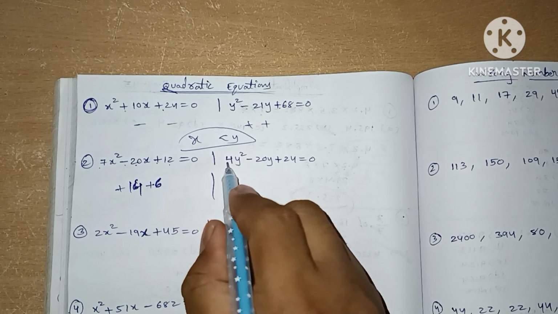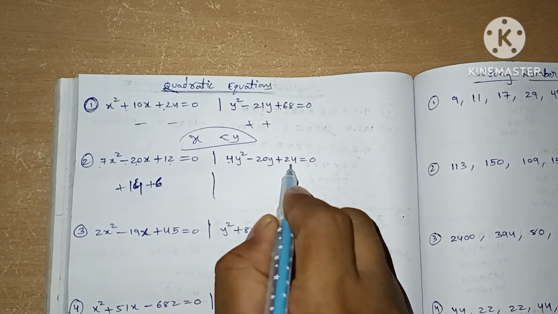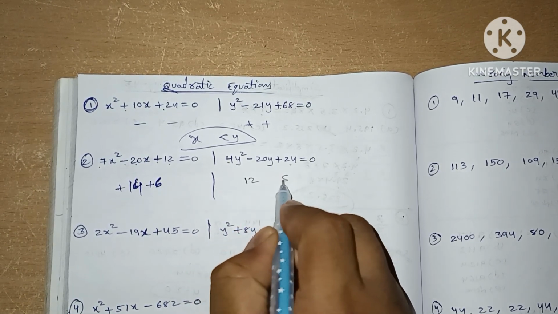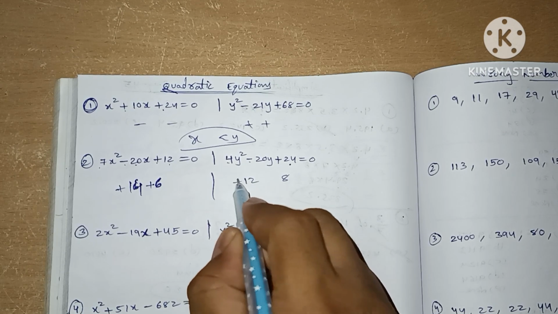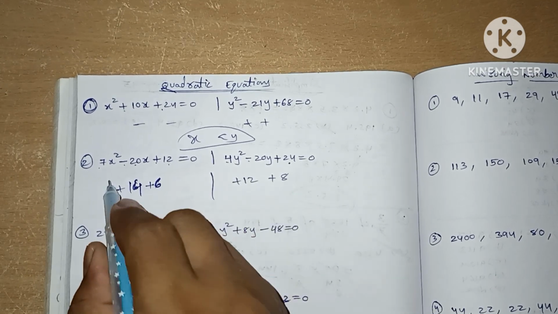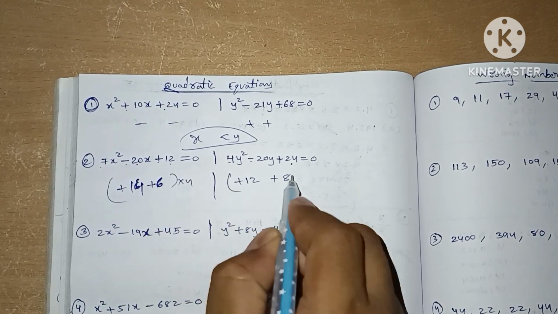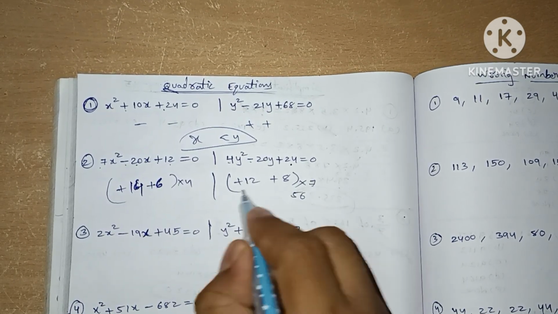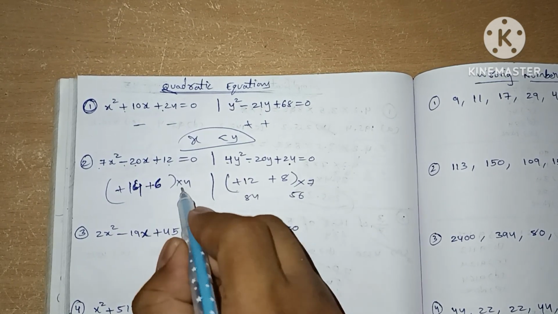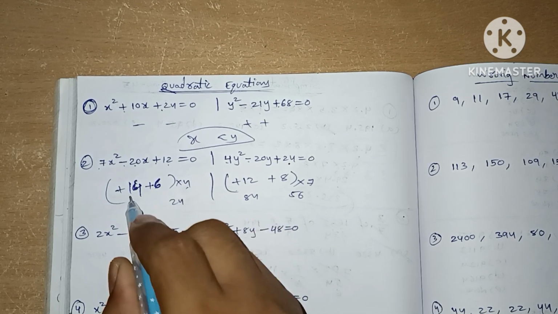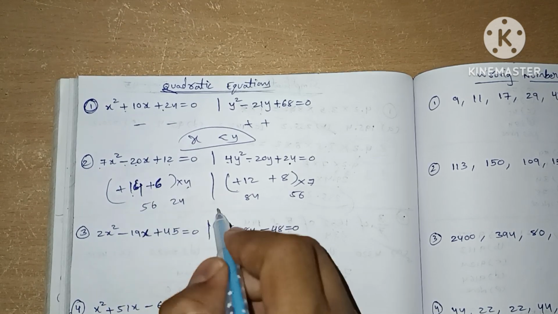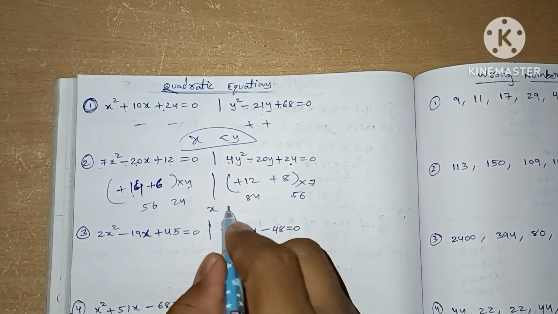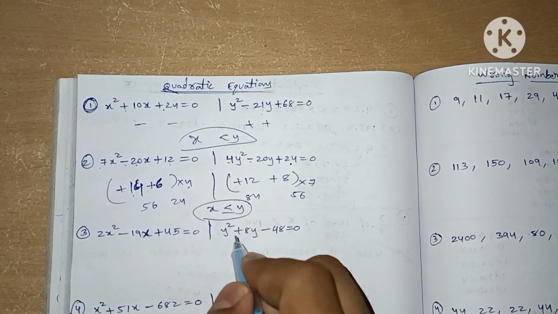Here we have 4 into 24, which will be 96. 12 8 times is 96. Minus and plus means the roots are positive. To make the base equal, we need to multiply this with 4, this with 7. So 8 7 times 56, 7 12 times 84, 4 6 times 24, 4 14 times will be 56. Now by comparing these two, it is clear that x is lesser than or equals to y.